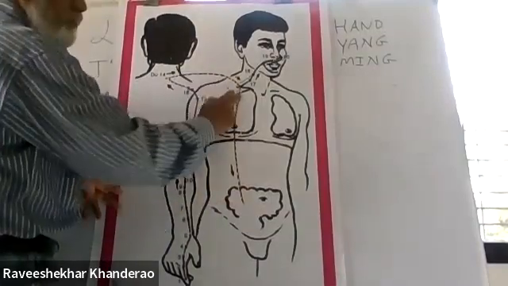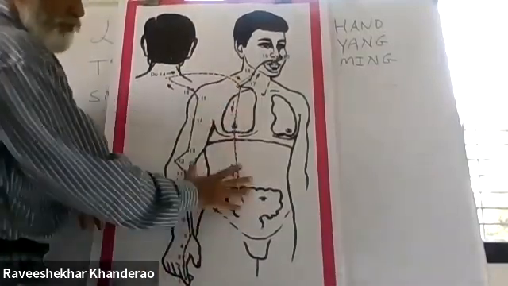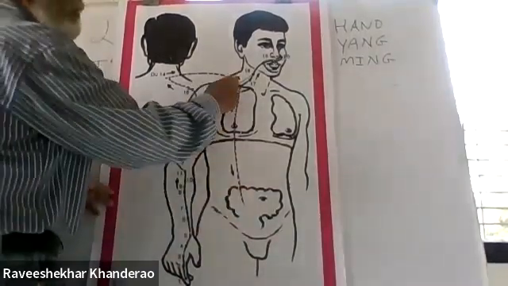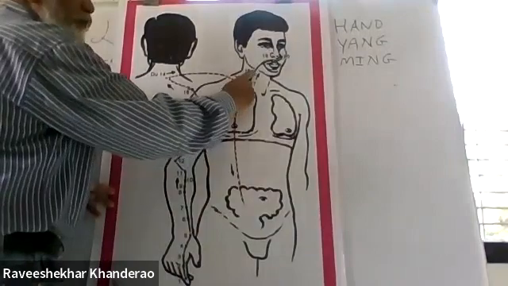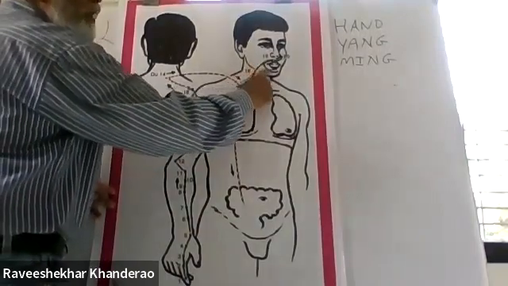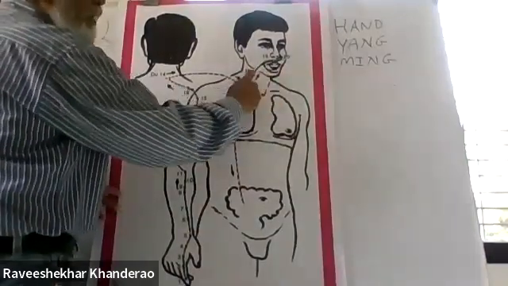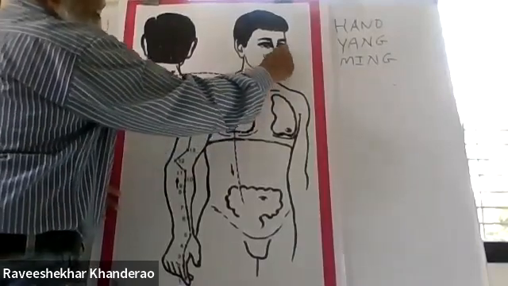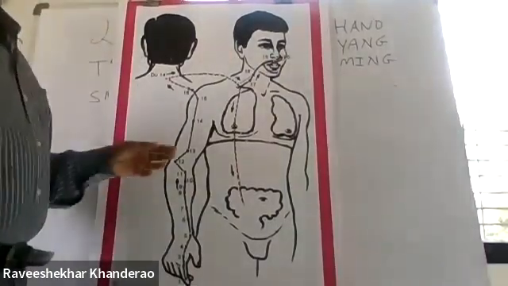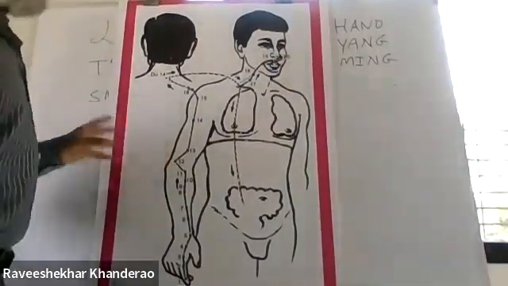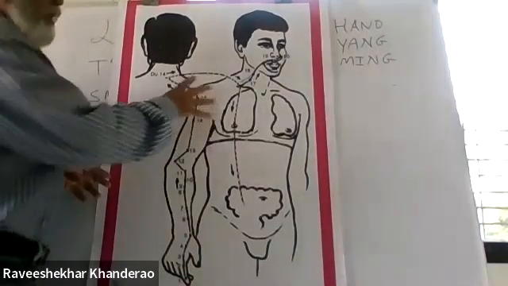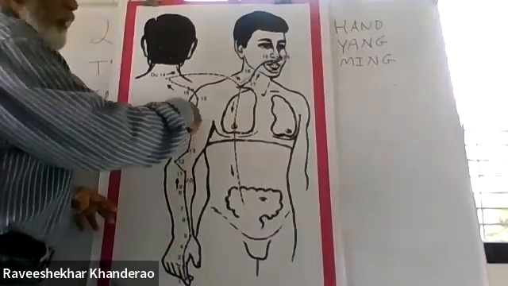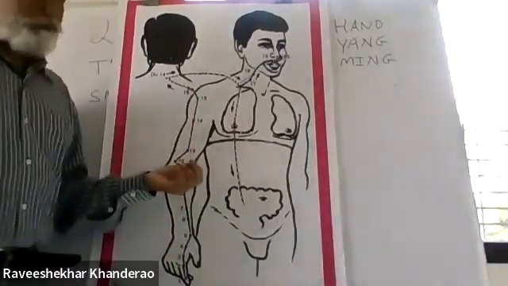This is the first branch which travels to the large intestine meridian. The second branch, from the supraclavicular fossa, goes upward to the cheek, coils around the lower teeth, and then the third branch moves up and ends at the corner of the nose. So this is how we have to see the internal path which is going on. This is the external path of the meridian wherein we are going to needle.